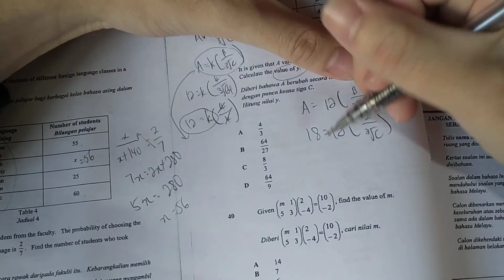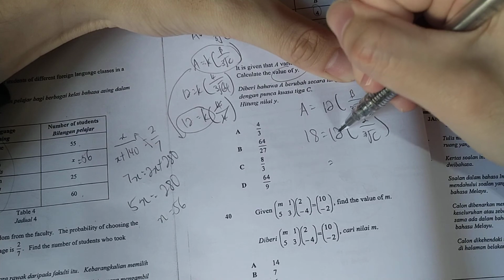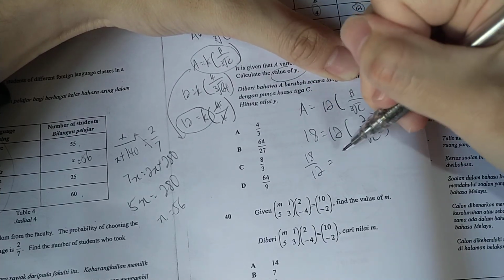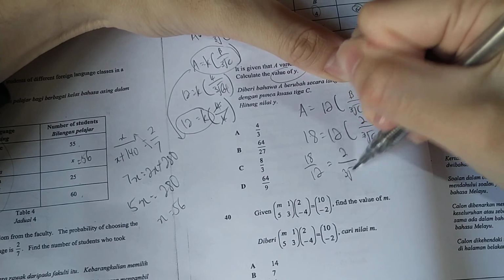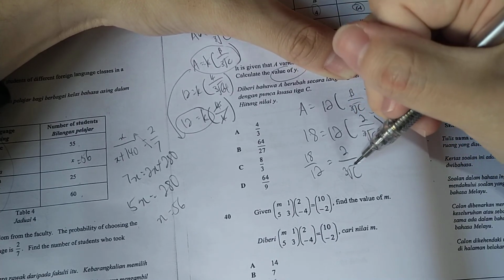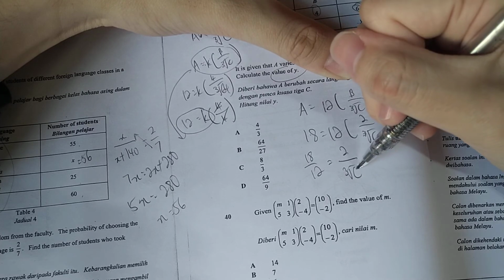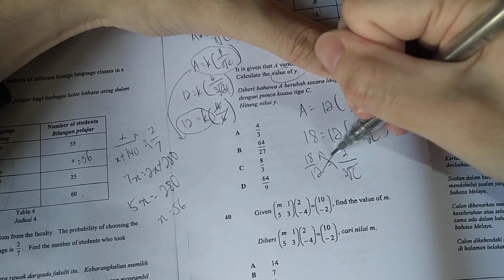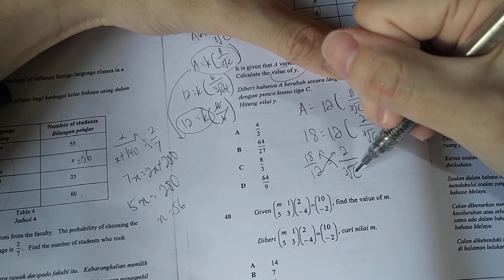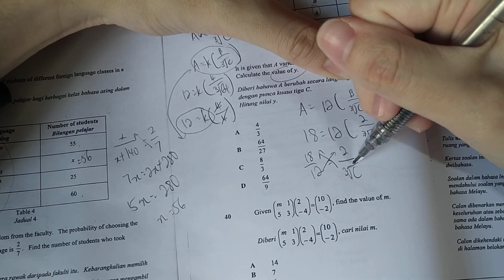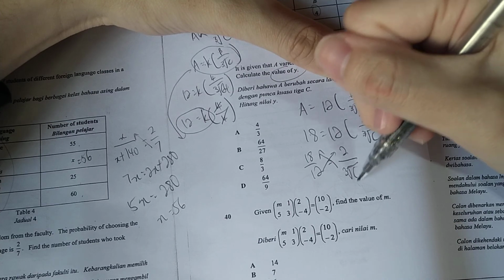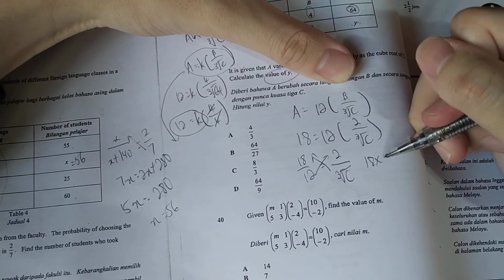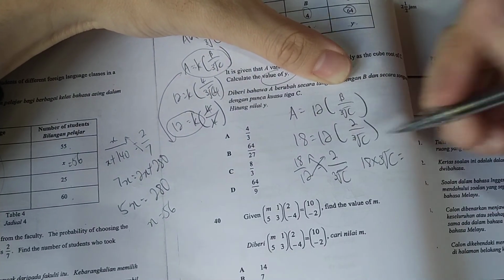How to find C? First of all, I will pindah the 12 first. 18 divide 12 is 18 over 12 lah, and then equals to 2 over cube root C. Now since I want to find C, and my C berada di bawah, at the denominator, I will cross multiply so I can hilangkan the fraction, and at the same time C is not at the bottom. So it becomes 18 darab dengan cube root C equals to 2 times 12 is 24.